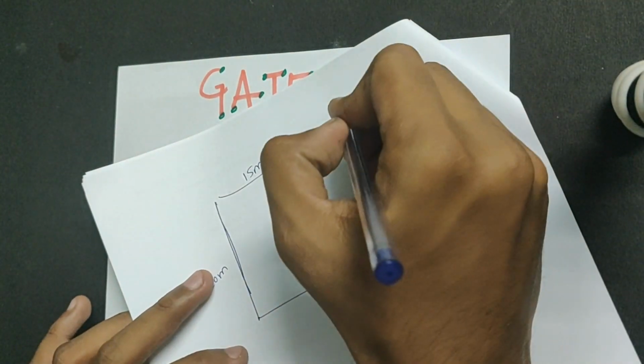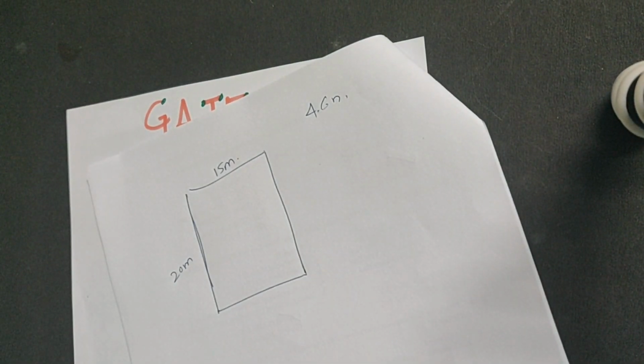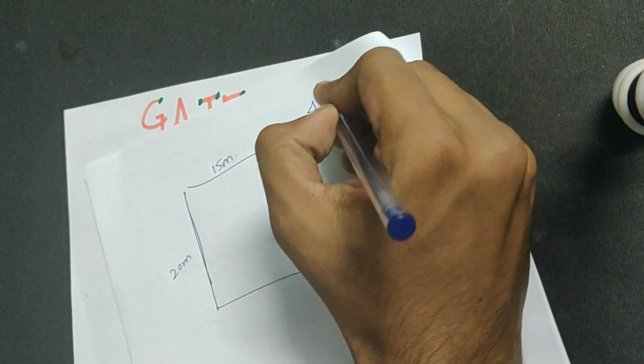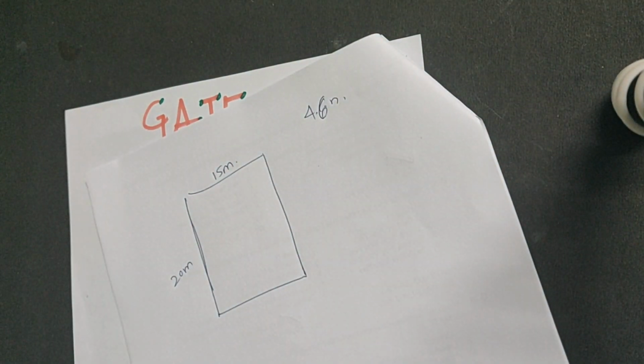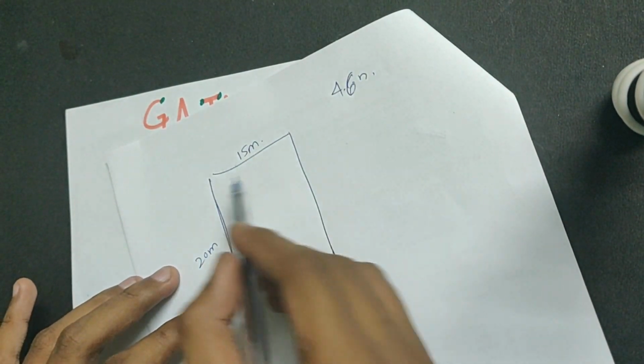So we can divide by 4.6 meters, the maximum spacing. We want the minimum number of sprinklers, so it would be economical. So let us divide 4.6.